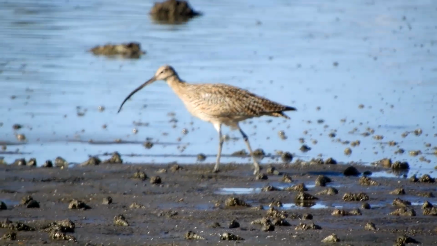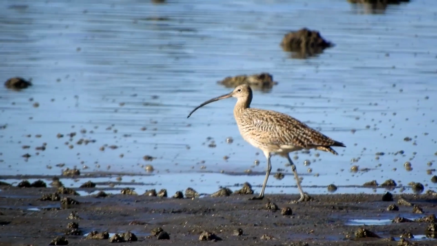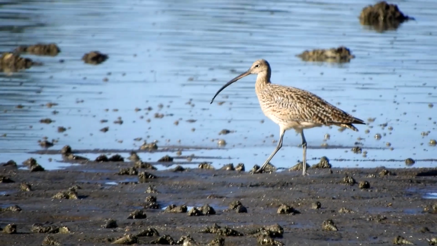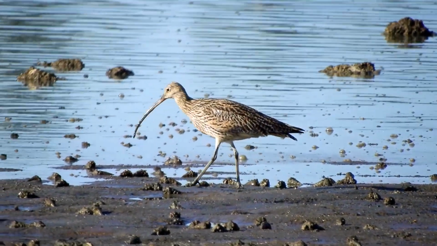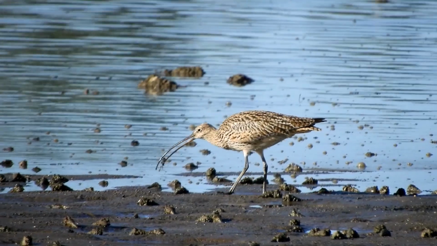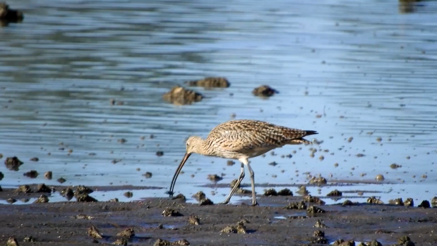The intertidal flats may appear barren, however they are a rich and productive part of our coastal ecosystem. It's no wonder so many waders from the Northern Hemisphere appear here each summer to take advantage of such a bounty.